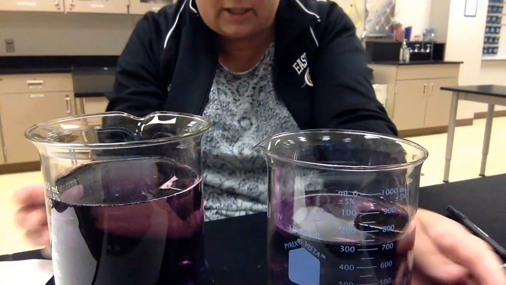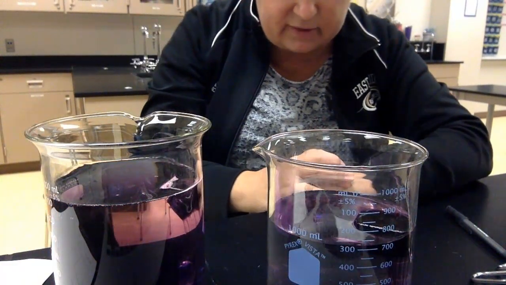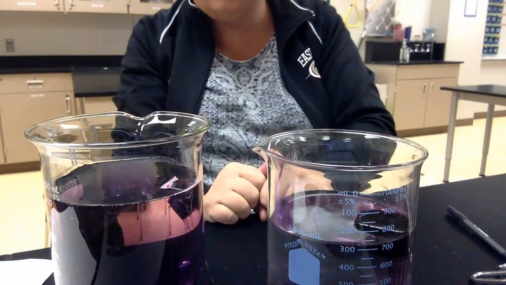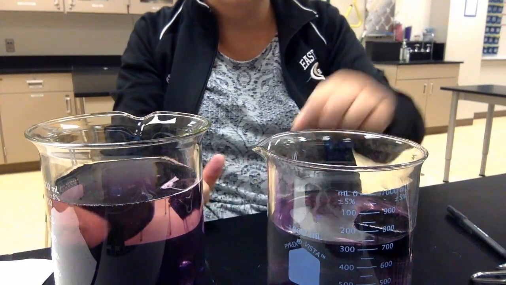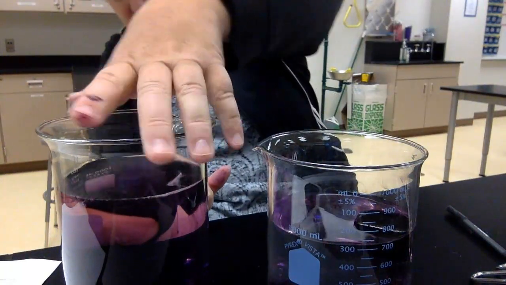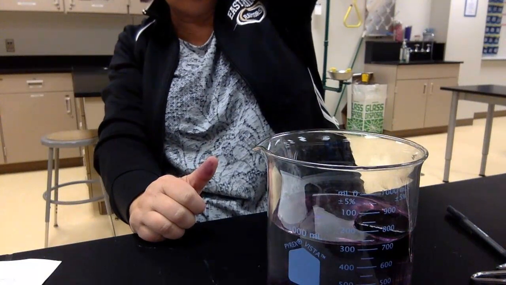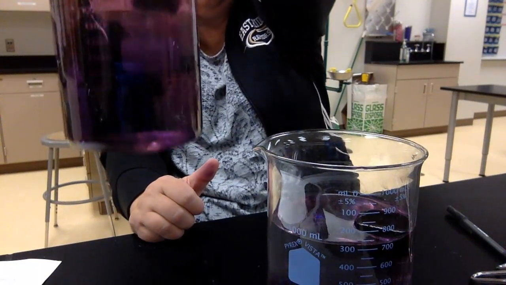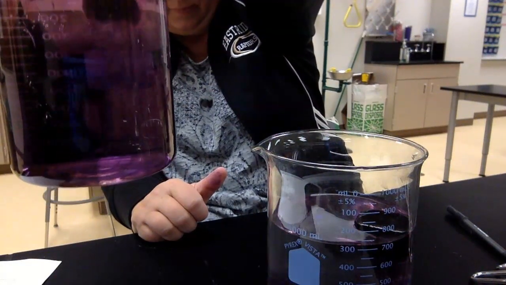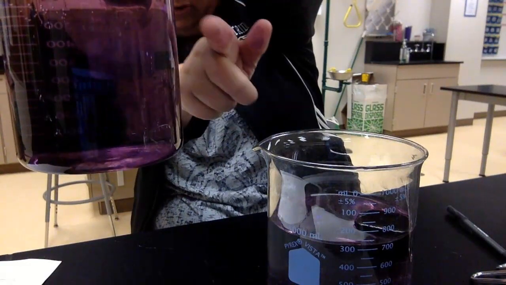I apologize for any glare on this. I don't know how else to do this so that you can see what I want you to see. All right, so this one is totally done. Okay, you can even see where the ice cube is still pushing down.